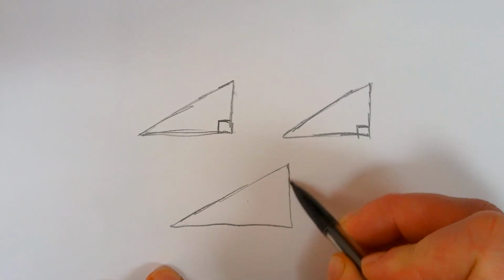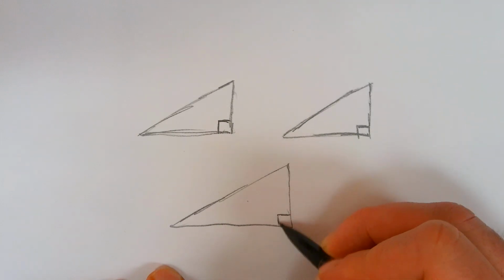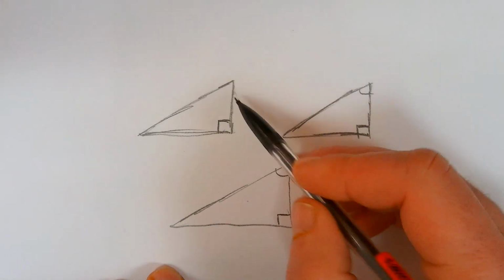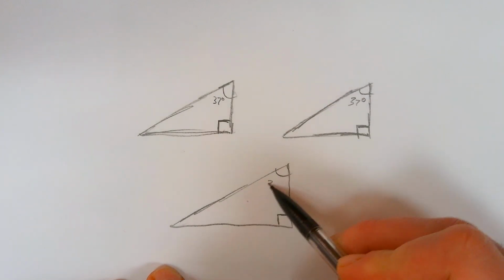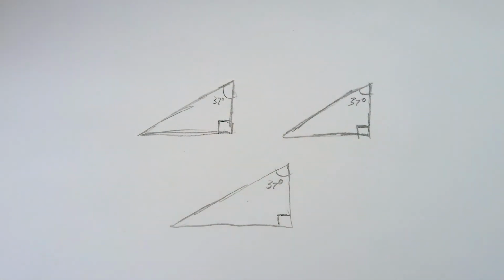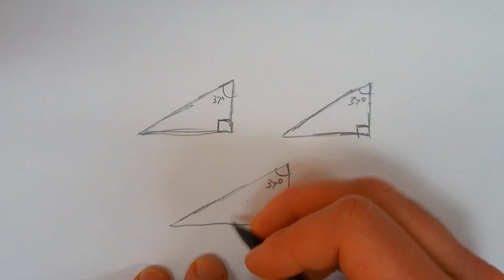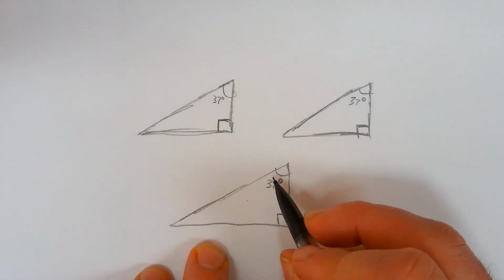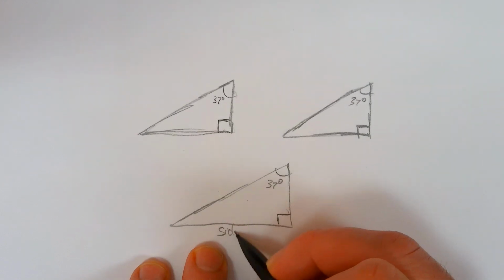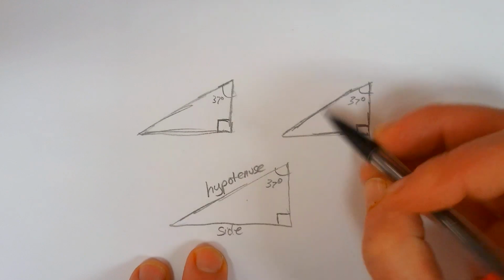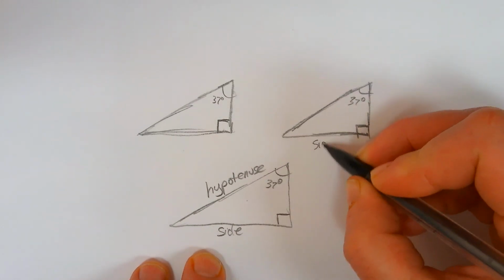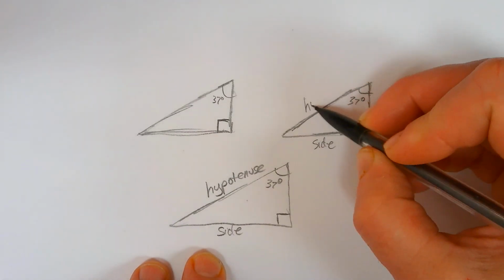So this one's bigger, but as long as this angle is the same, let's say it's 37 degrees in all of these, then these three triangles are similar. And then it will establish some ratios. Like, for instance, the ratio of this side to the hypotenuse will be the same as this side to the hypotenuse.